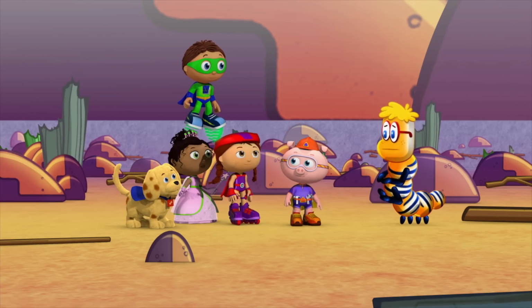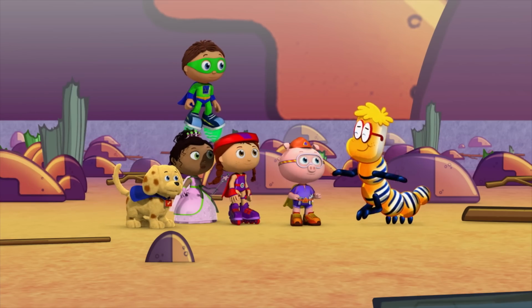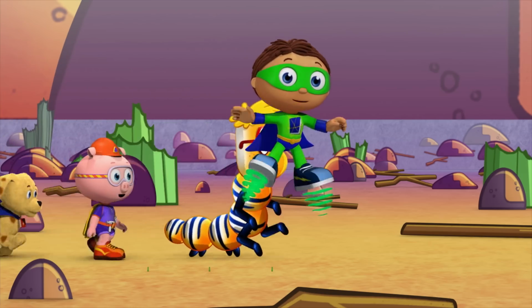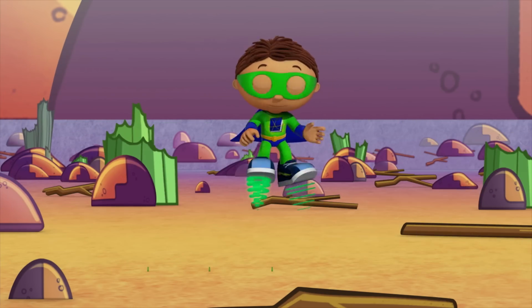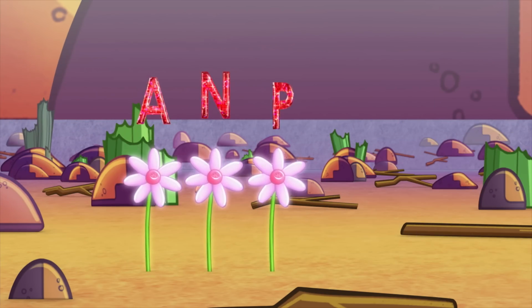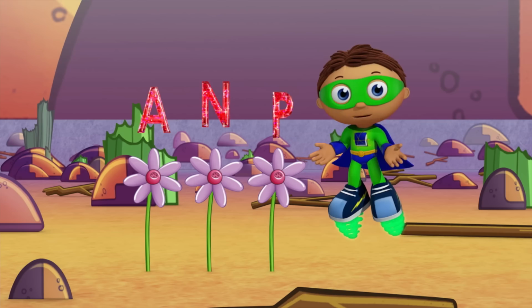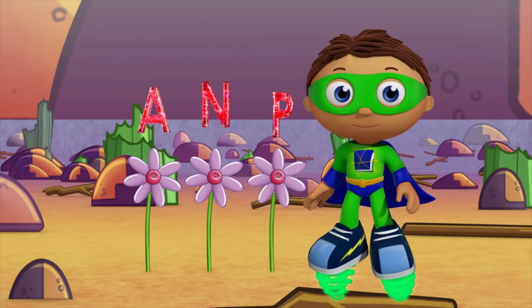All that eating made me want to go scooch around. Let's go! Don't forget to look for super letters. You see super letters? Which ones are they?